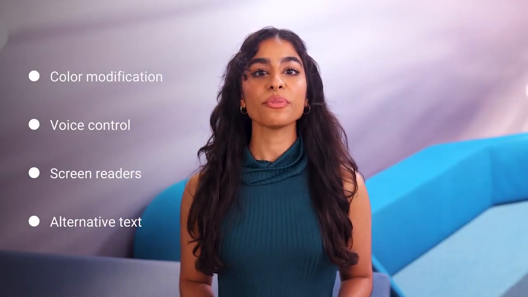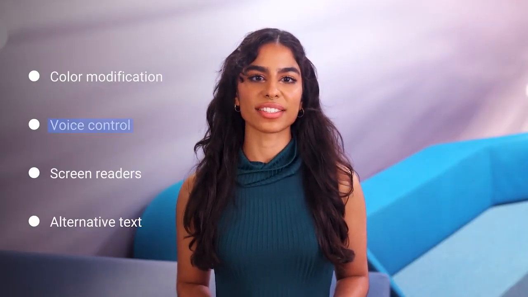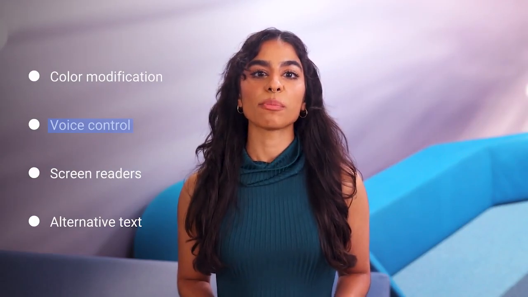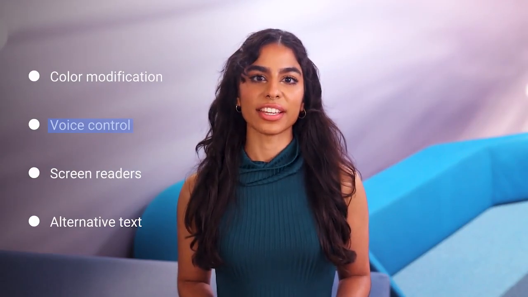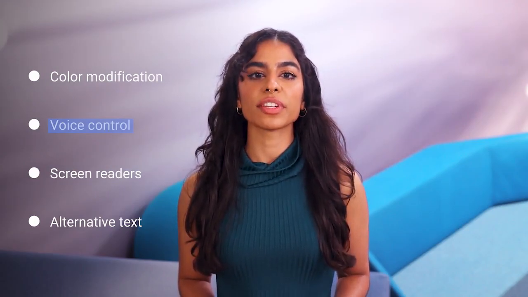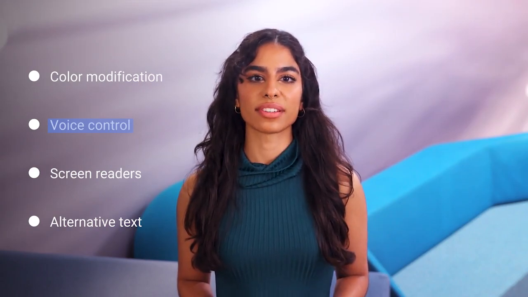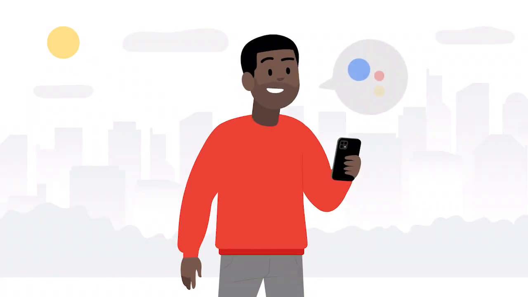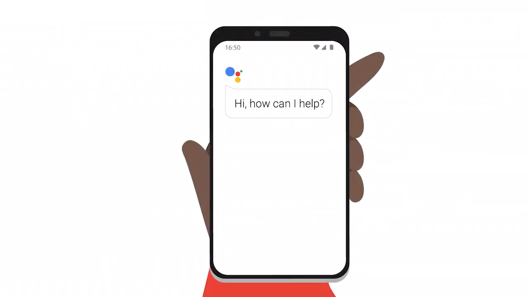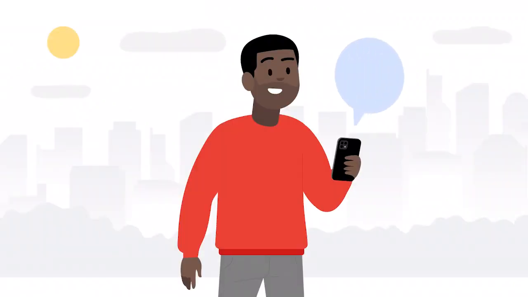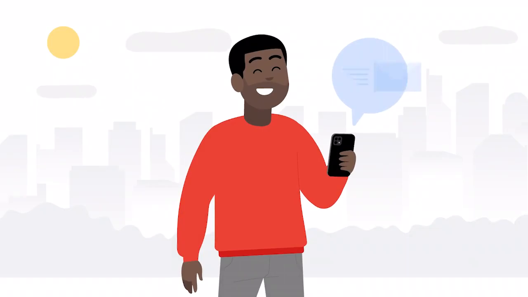Next, let's go through voice control and switch devices. Both of these help people with limited dexterity and can serve as an alternative to a keyboard or mouse. Voice control allows users to navigate and interact with the buttons and screens on their devices using only their voice. Lots of devices have settings with this feature.